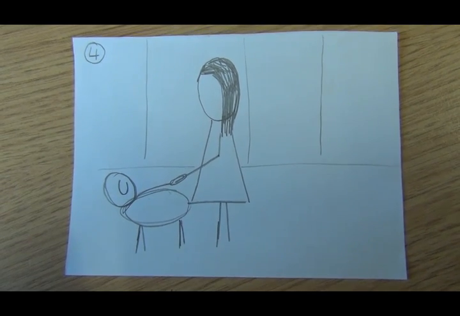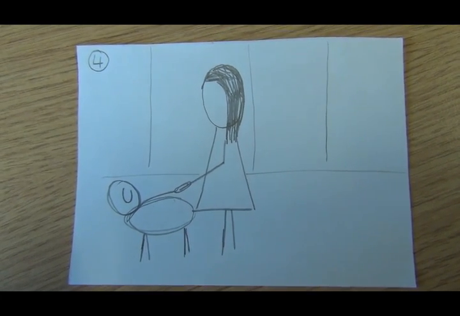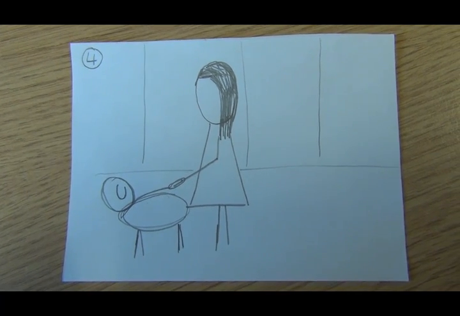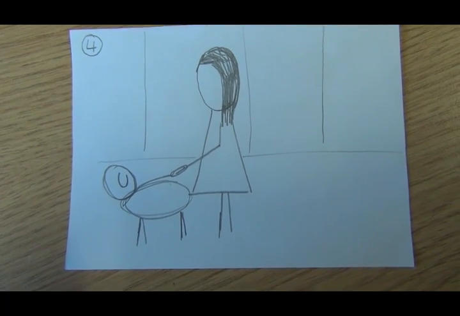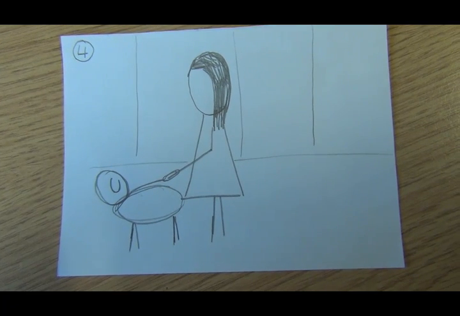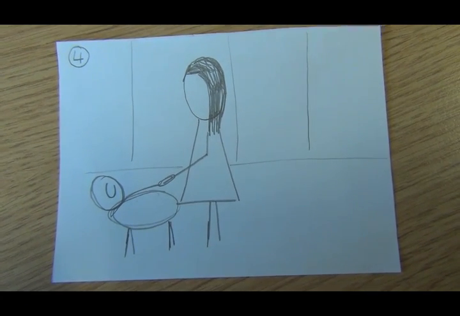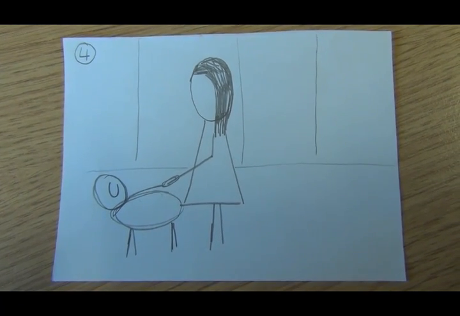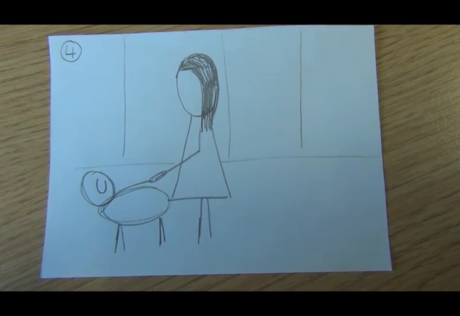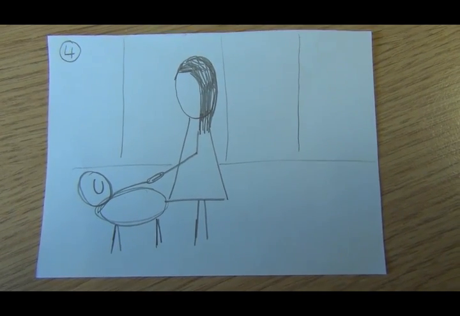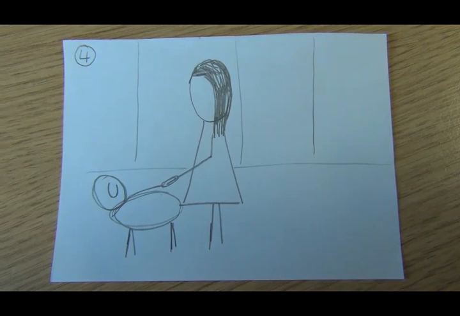Then there will be a cut to shot 4, which is a long shot of the girl walking up the road with the dog. This is a side view and it's also at eye level. The non-diegetic sound will still be the music soundtrack, and the diegetic sound will be natural ambient noise and footsteps. This shot will be around 3 seconds.